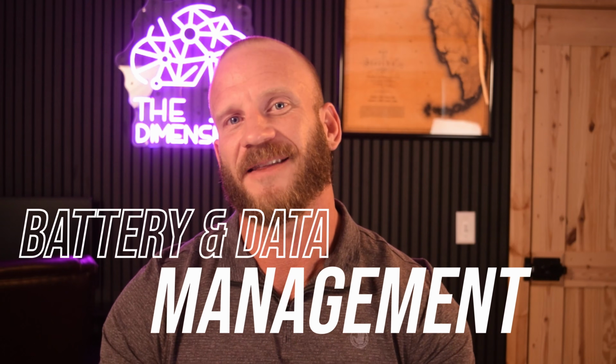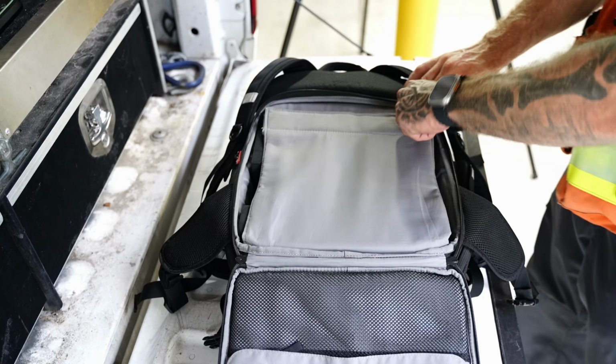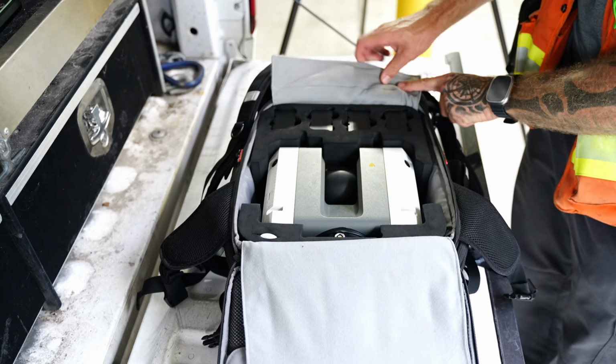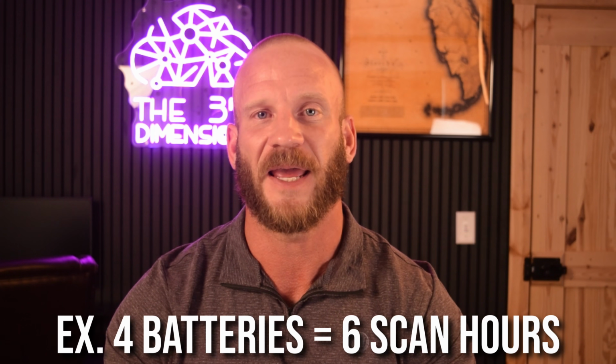It's important to consider how long you intend to be scanning for that day and weigh that against how many batteries you have available on hand for your scanner. For example, if I know I will be scanning more or less nonstop for 8 hours and I have 4 batteries on hand and 2 batteries will last me about 3 hours of scanning, if I don't bring the battery charger with me, I won't be able to complete my desired 8 hours of scanning.